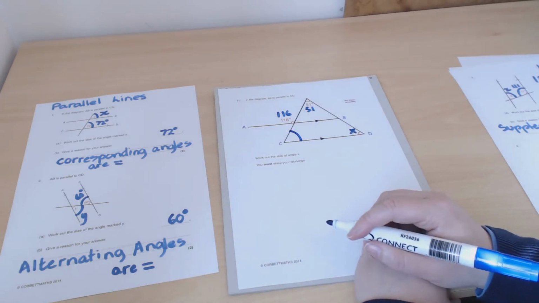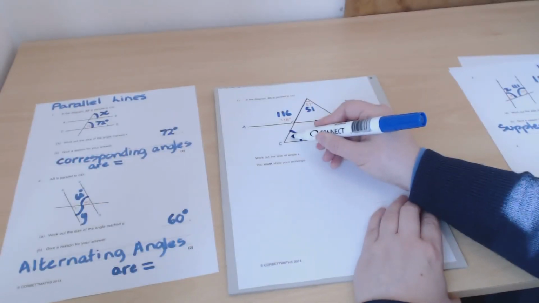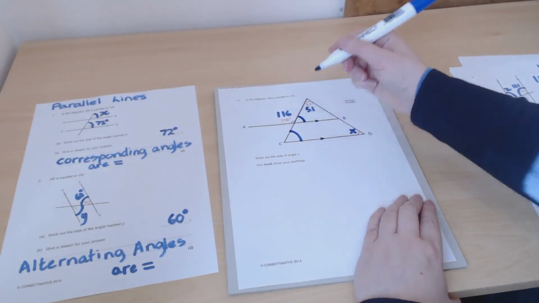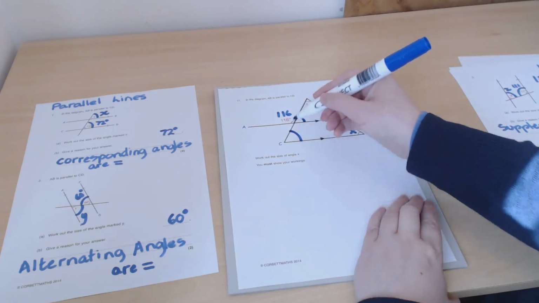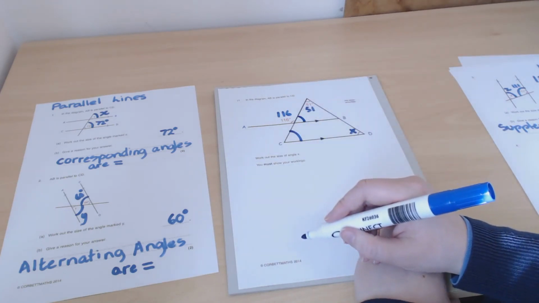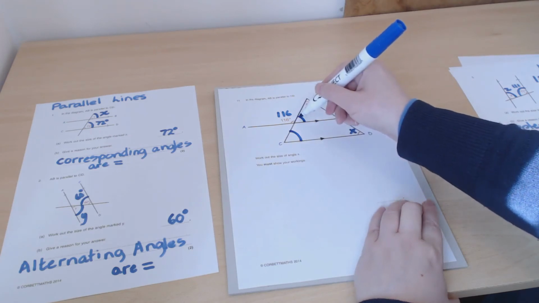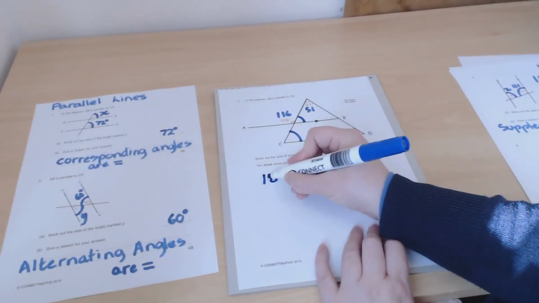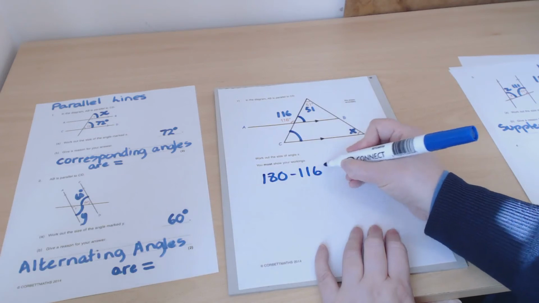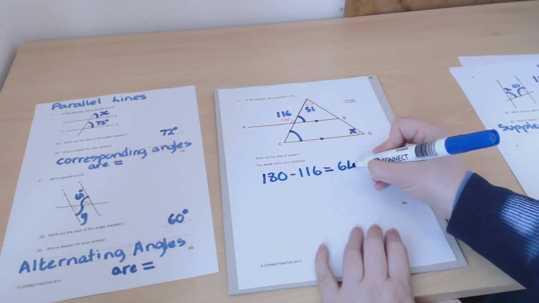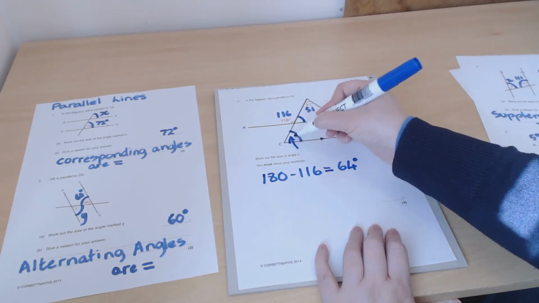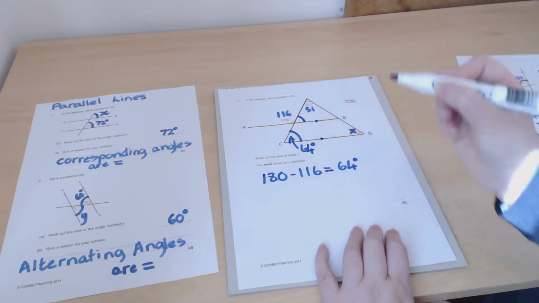Now the clue to how we're going to do this is that this angle here, because these are parallel lines, will be the same as this angle up here because they are corresponding angles. Okay? So how can we work out this angle? We can work it out because these two angles are on a straight line. So we're going to do 180 minus 116, which is going to give us 64 degrees. So that means that this angle and this angle are 64 degrees.